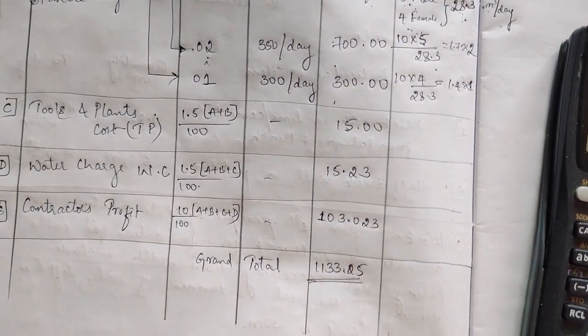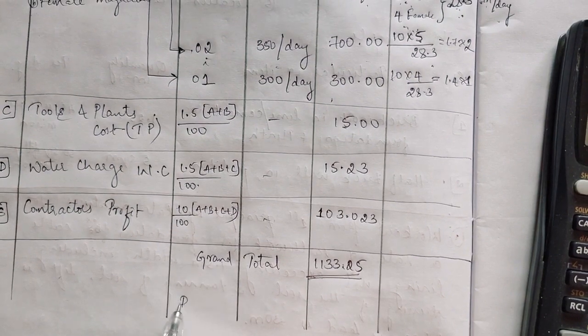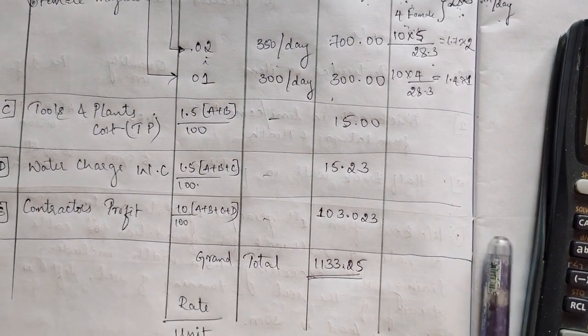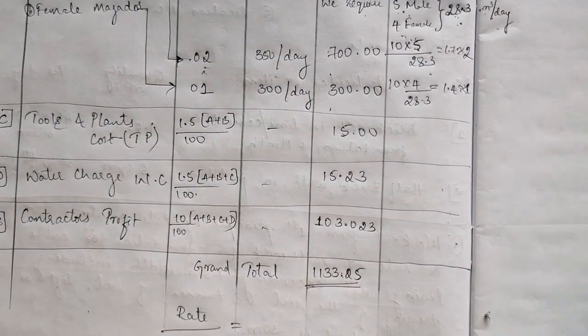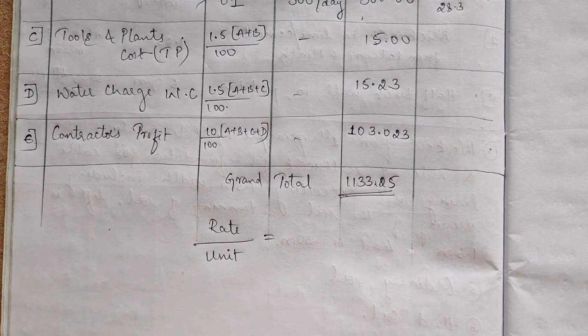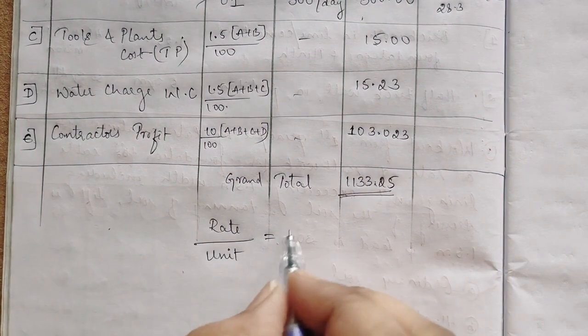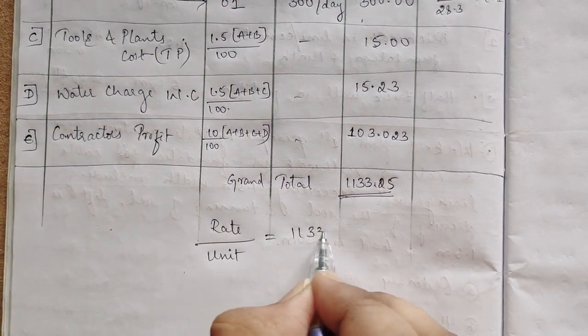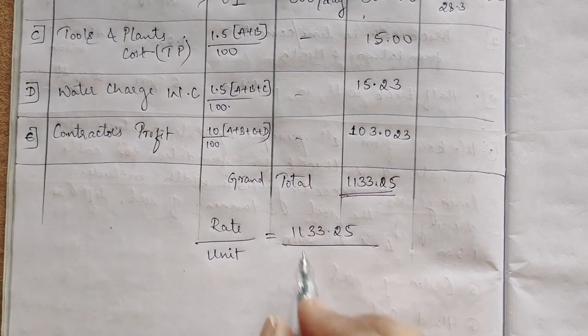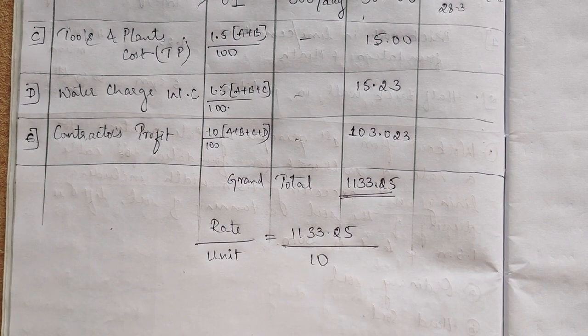Now what I have to find? I have to find the rate per unit. So what will be the rate? 1133.25 is the grand total, divided by what we have assumed, 10 meter cube of work.